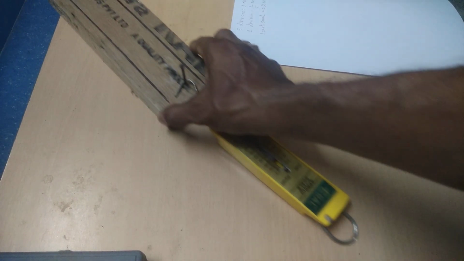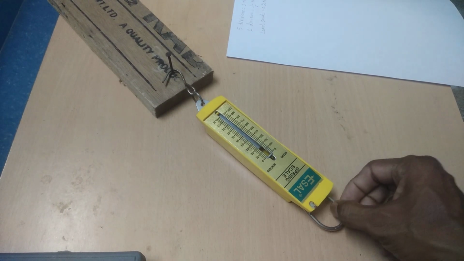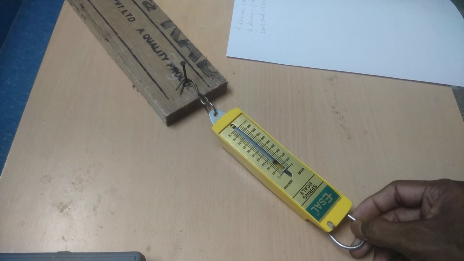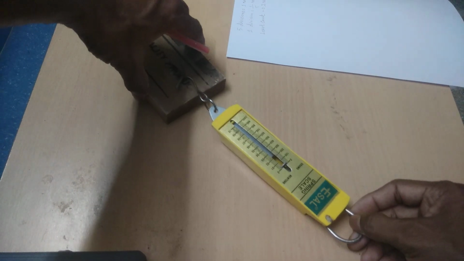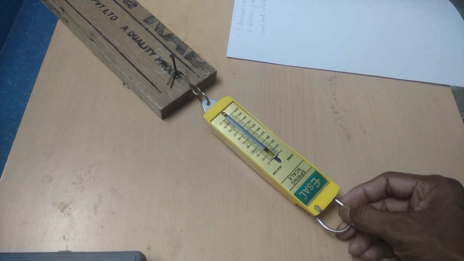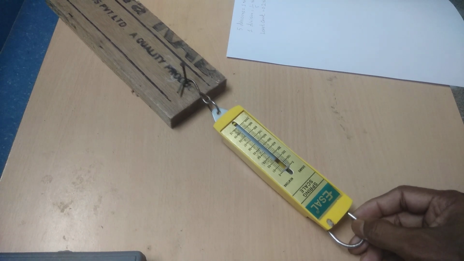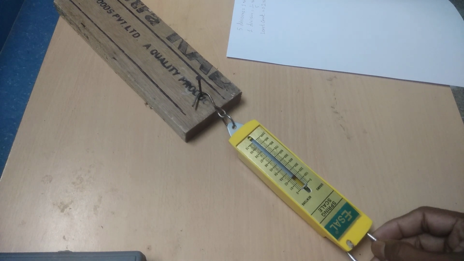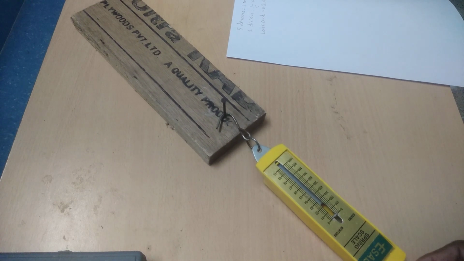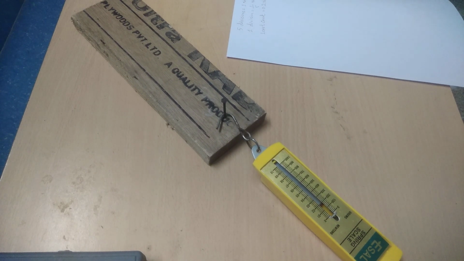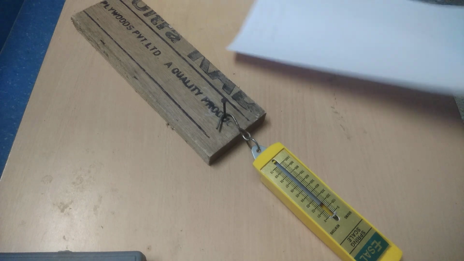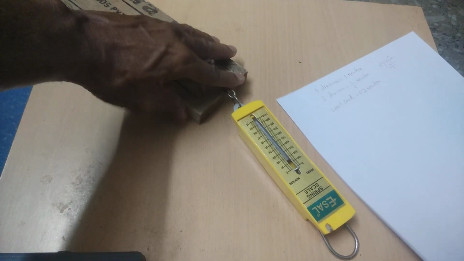Here you can see in the spring balance that the frictional force is very small, nearly 0.2 Newton in this case. That is in the case of this wooden plank.